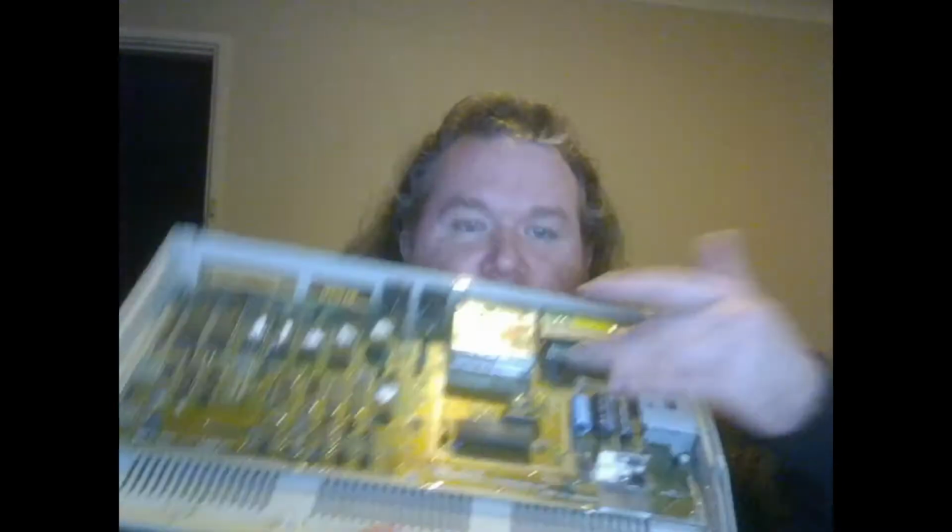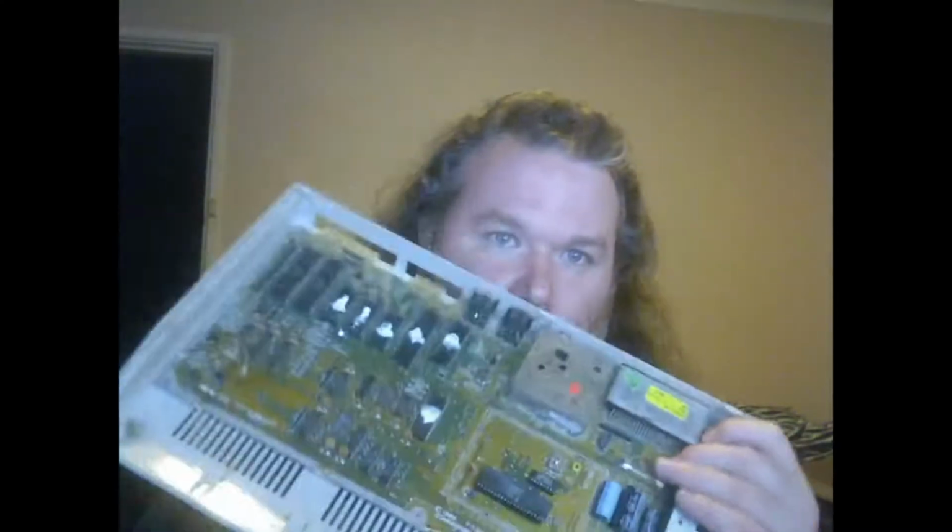But this is the VIC chip, and you can see that the board is different. It's a lot more gold-ish. It's not actual gold, it's just a gold-ish color. Still got all the chips around. See if I can clean this off, because I think this one has a different SID chip on it. No, I'm not going to be able to clean that off.